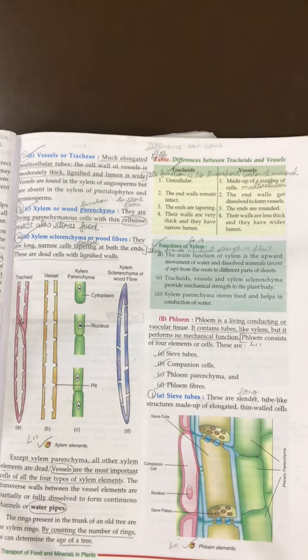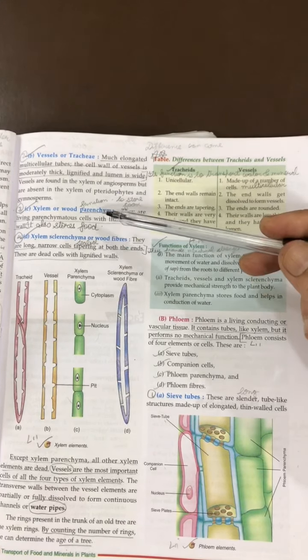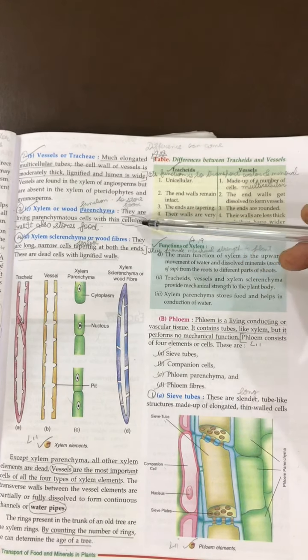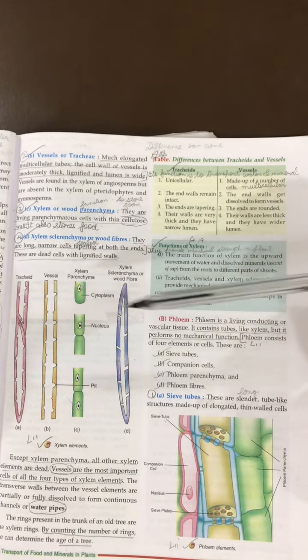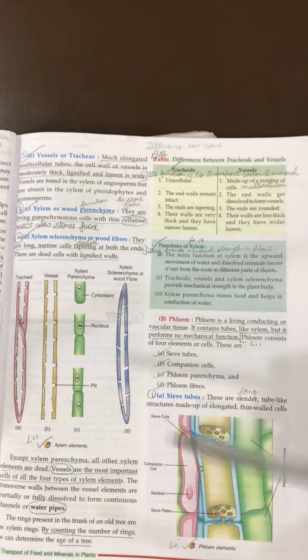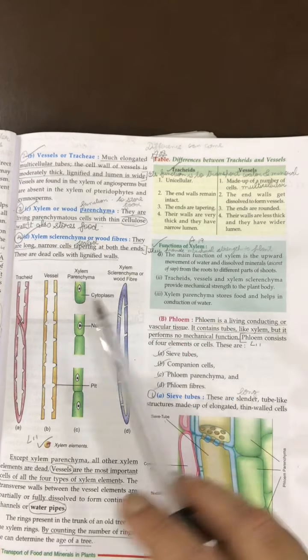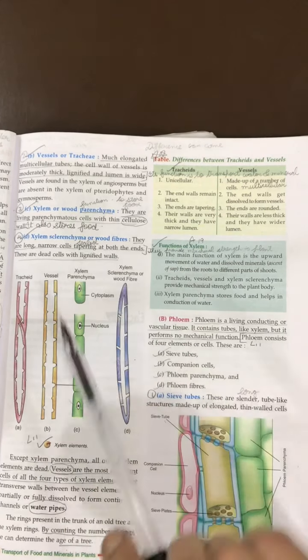Then xylem or the wood parenchyma. They are living parenchymatous cells with thin cellulose wall. So they are thin walled cells, and they even store food. Then xylem sclerenchyma and wood fiber.